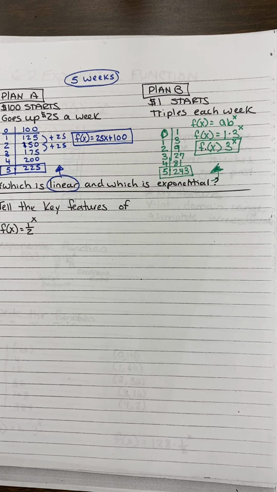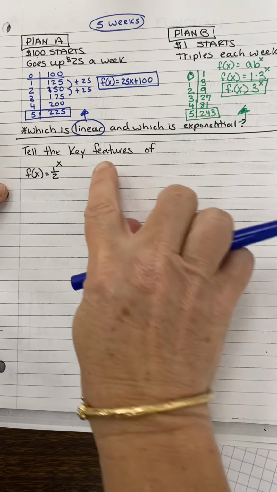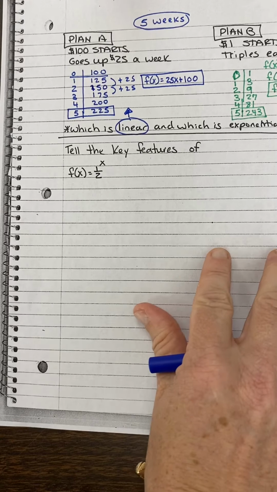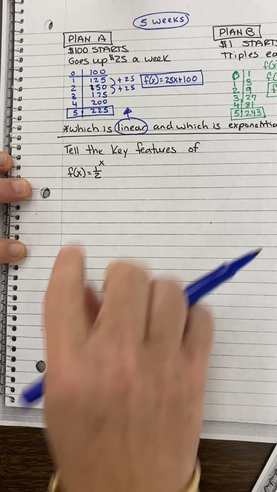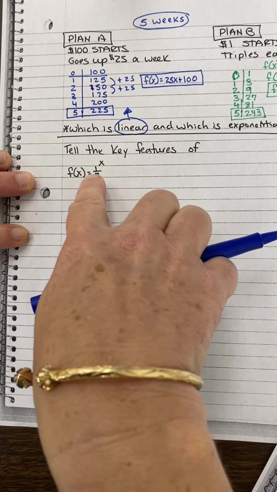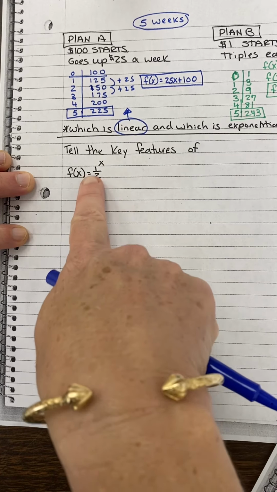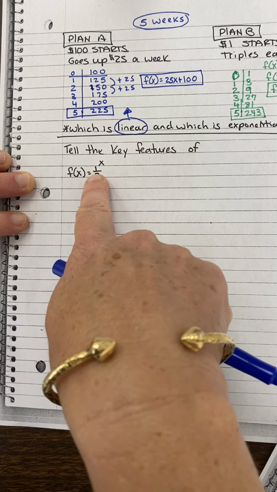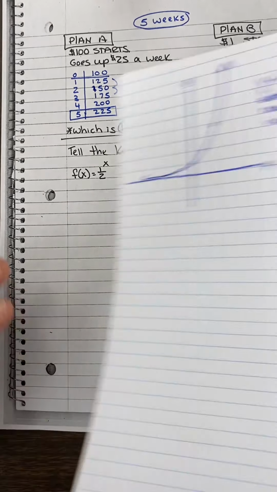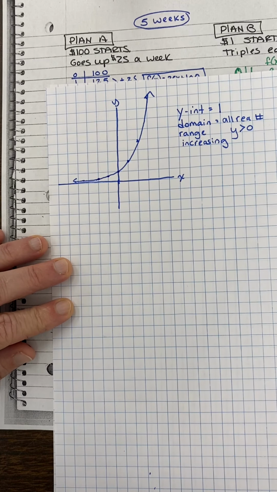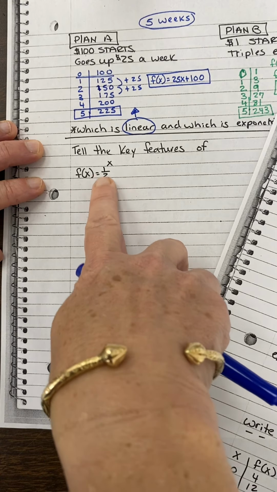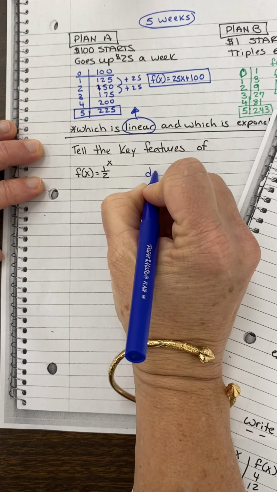Okay, so we want to talk about this next part, the key features of an exponential function. So you can tell this is an exponential function because the variable, the x, is in the exponent. So what's happening here? If this number is bigger than 1, because it's being doubled or tripled, then it's going to be growing. We know that our chart is going to be increasing, just like the one we graphed before, it was going up, right? But if it's being multiplied by a number that's between 0 and 1, it's actually going to get smaller. So right now, I already know that this is decreasing.